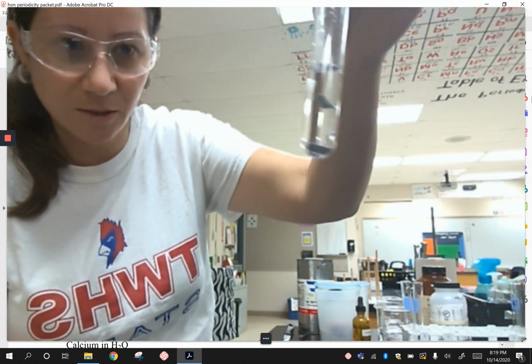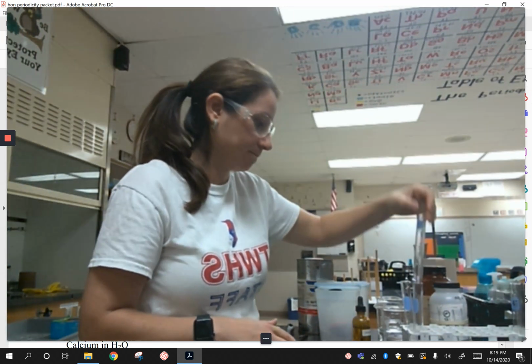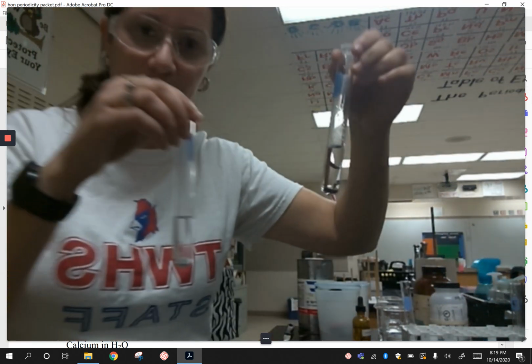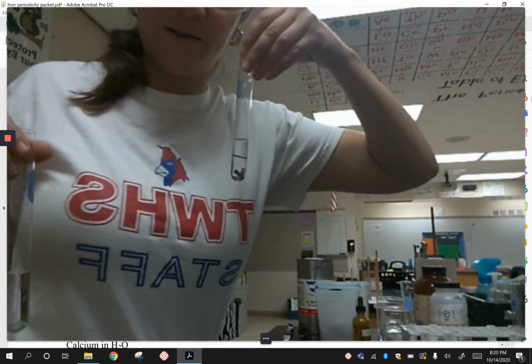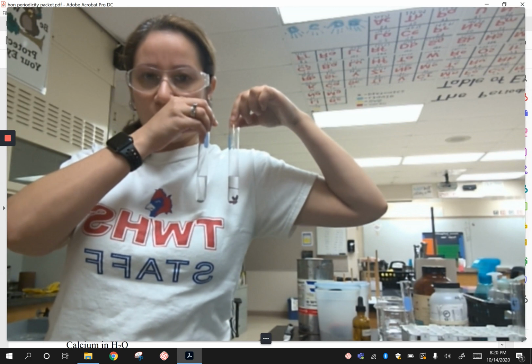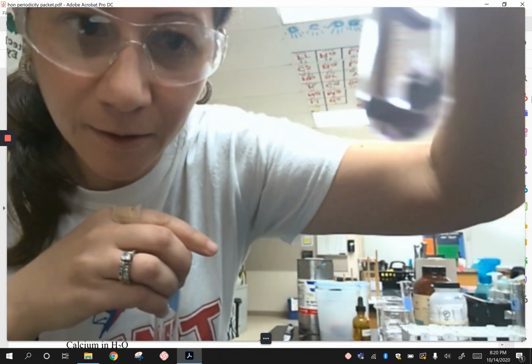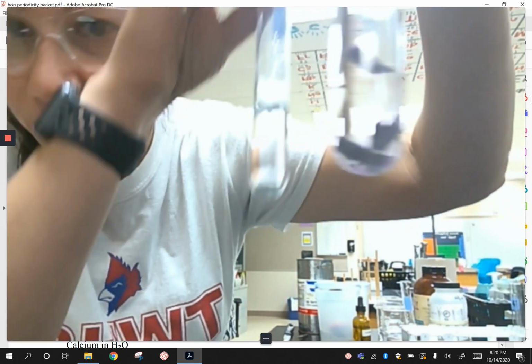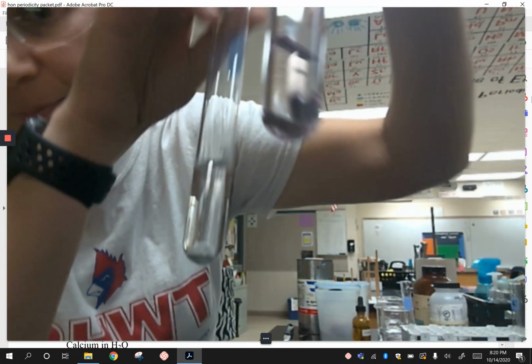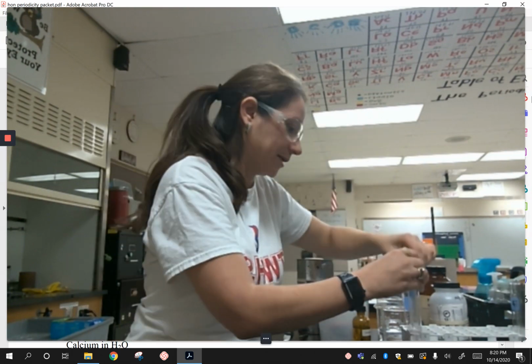Again, we're not really seeing much happening, so I'll leave it for a minute. Oh, maybe something is happening. I don't know if you can see that. I'll hold it against my shirt. I don't know if you can see there's a tiny bit of pink in here. Compared to this one, nothing really is happening at all. We'll leave it again for just a minute and look at it again.